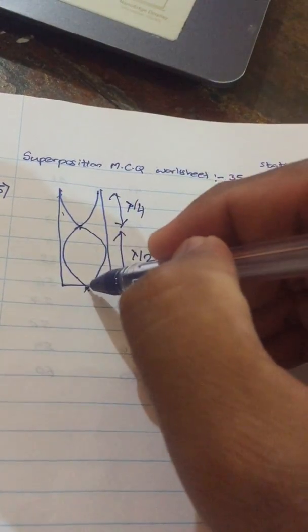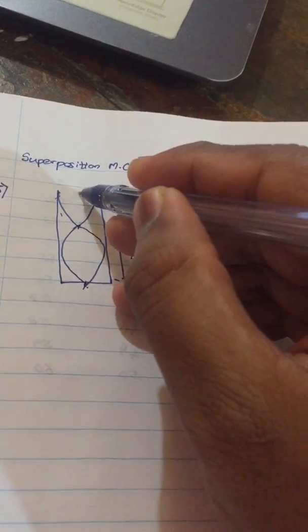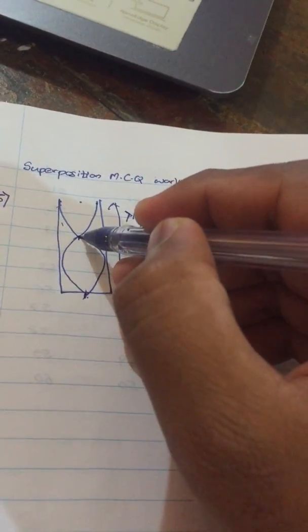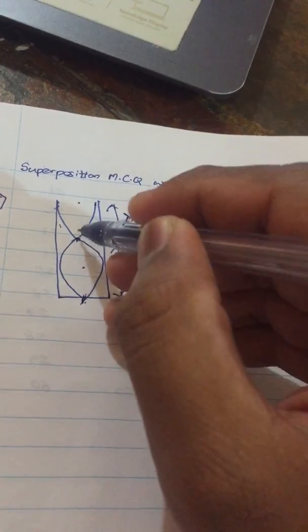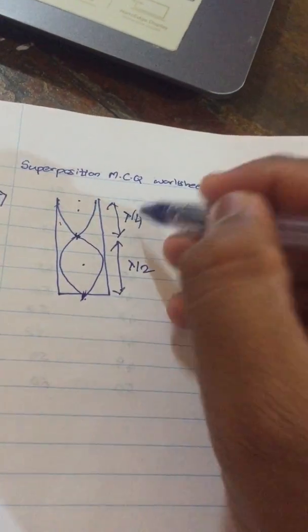So this is lambda by 2, this is half of that, because this is node to node lambda by 2. So node to antinode is lambda by 4.